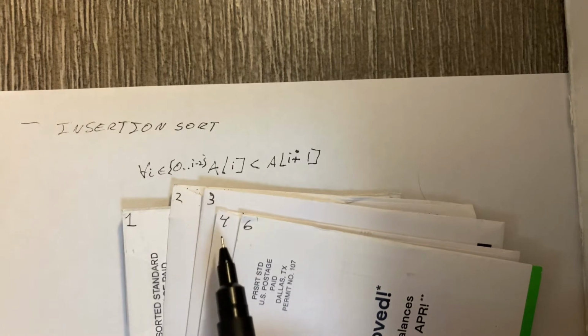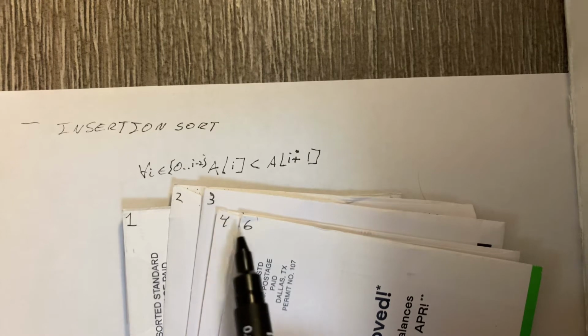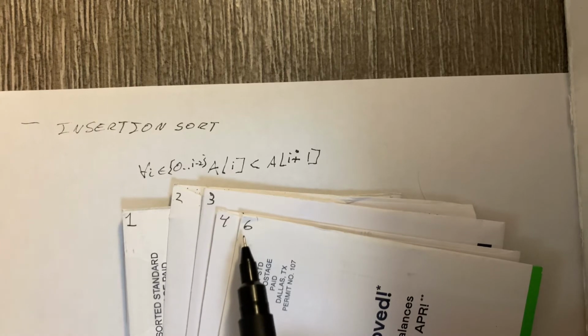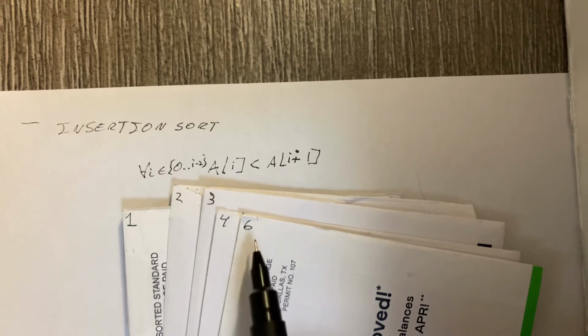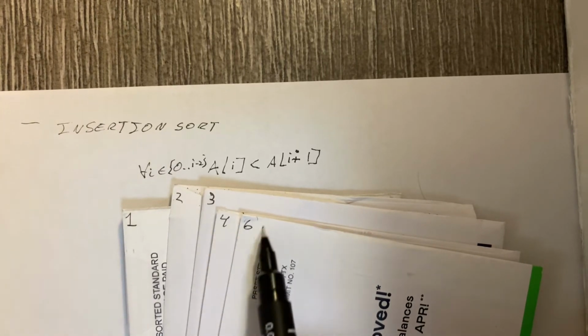So if we're trying to compare the 4th number to the 5th number, well, let's not use natural numbers. Let's use programmer indexes where we start at 0. So this is the 0th element, this is the 1st, this is the 2nd, this is the 3rd, this is the 4th element. We're trying to compare the third element to the fourth element.